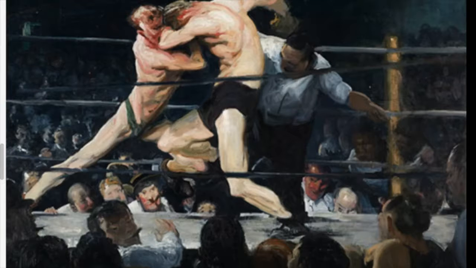All right. This is an iconic piece from Bellows. This is a very famous painting, a series of paintings of boxing. The narrative here is fighting. You can see the referee trying to break them up.